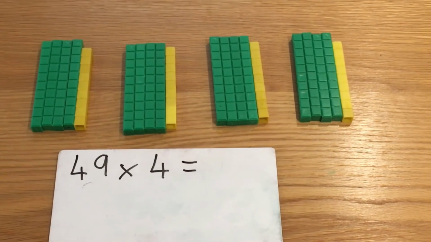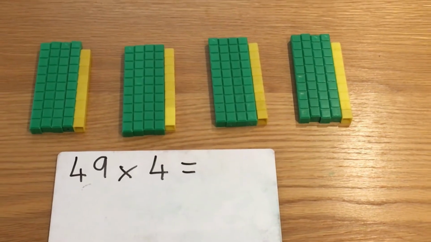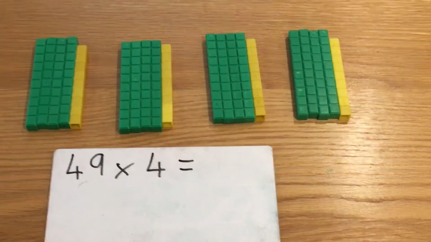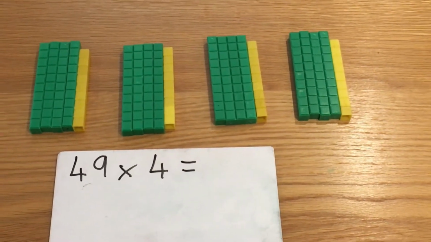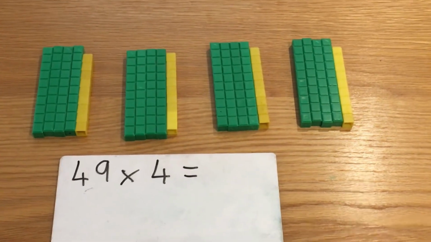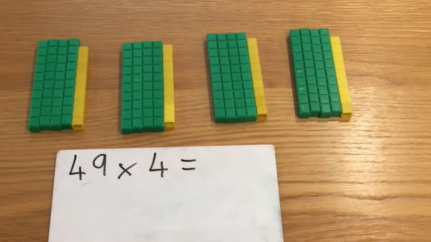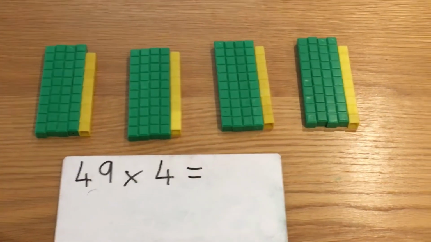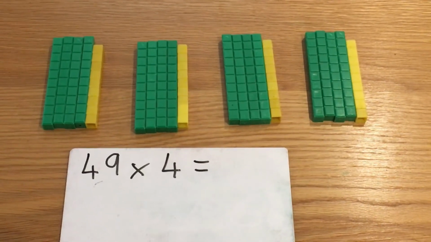Let's just imagine that each of those 9s had 1 more on them, and we actually had 50. 50 multiplied by 4, 200. But we can see there are 4 spaces, or 4 missing, so we subtract the 4. 50 times 4, 200. 200 subtract 4, 196. Really, really quick and just backed up by that visual all the way.